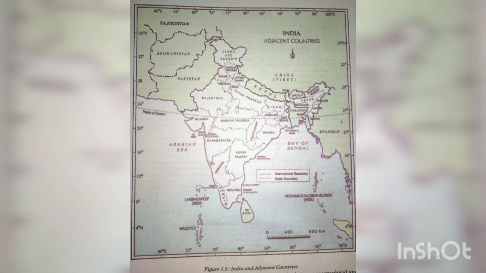Now I am going to discuss India's neighbors. India occupies an important position in South Asia. India has 28 states and 9 union territories. When we see the neighboring countries of India, we find Pakistan and Afghanistan in the northwest, China, Nepal, and Bhutan in the north, Myanmar and Bangladesh in the east, and Sri Lanka and Maldives in the south. These are our neighboring countries.